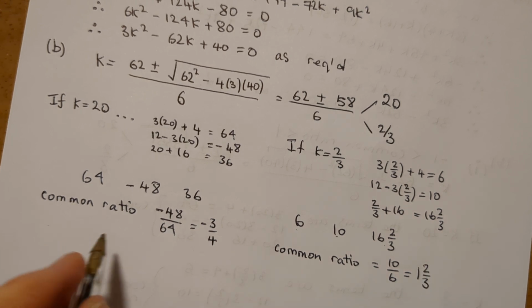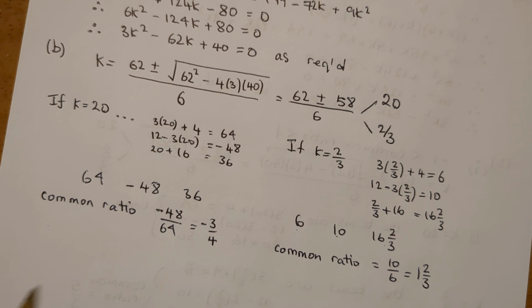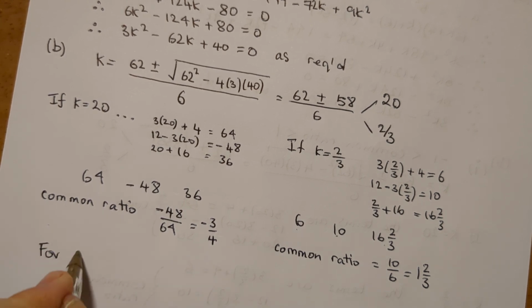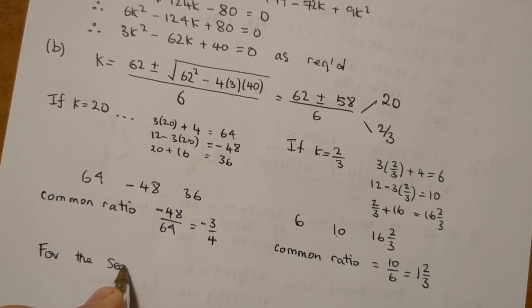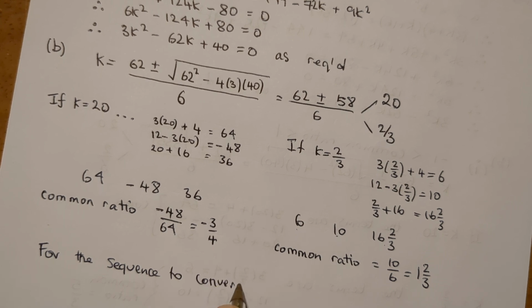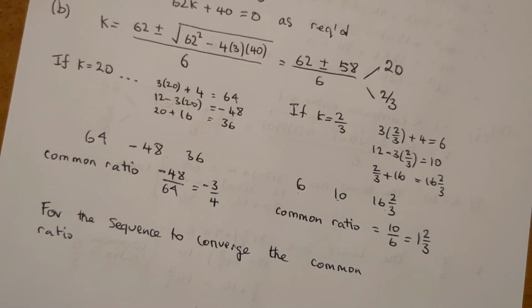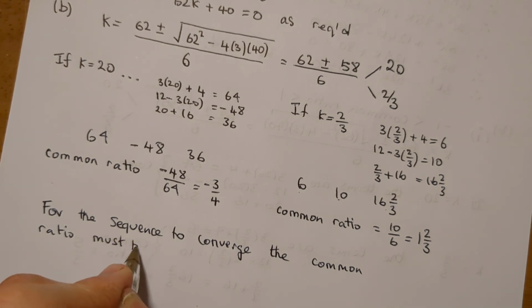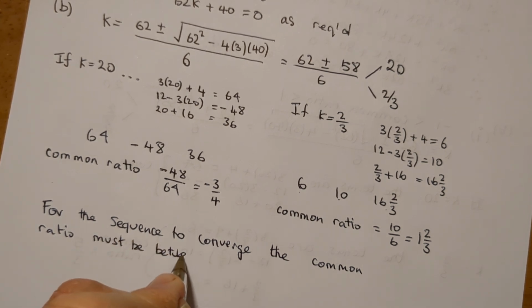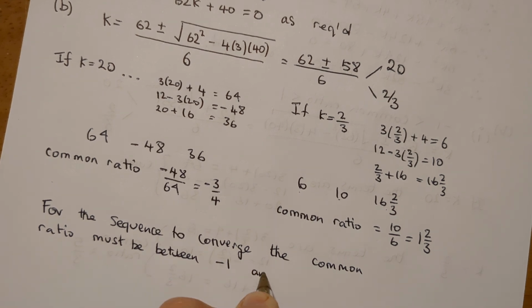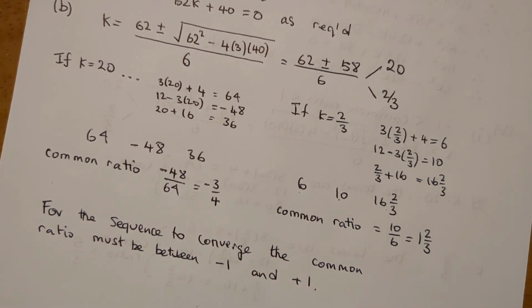Well, the point here is that in the first case, the common ratio is between minus 1 and plus 1. So for a sequence to converge, the common ratio must be between minus 1 and plus 1.